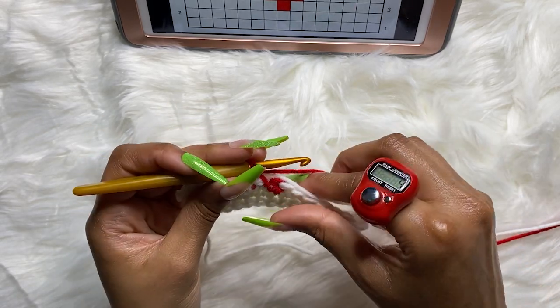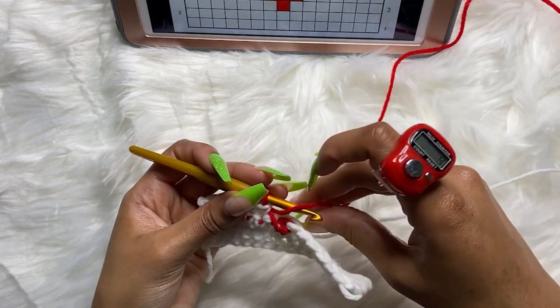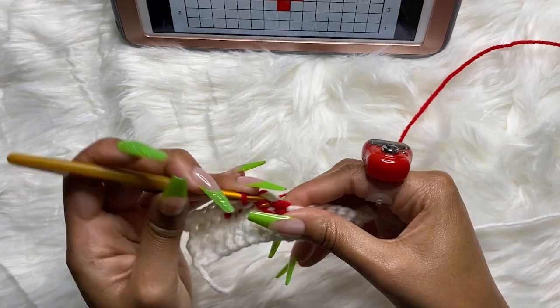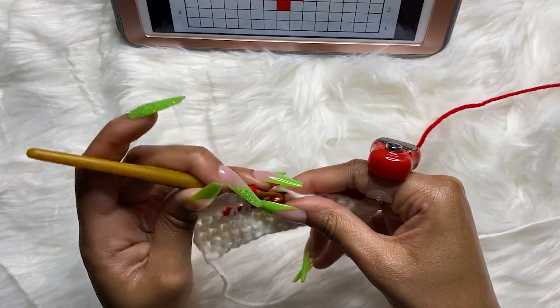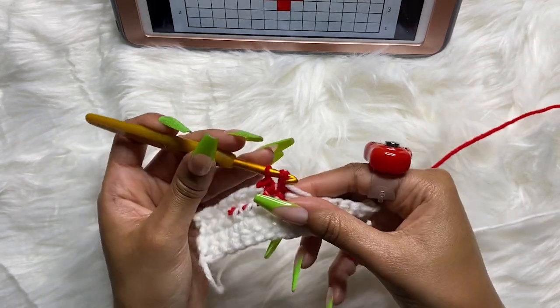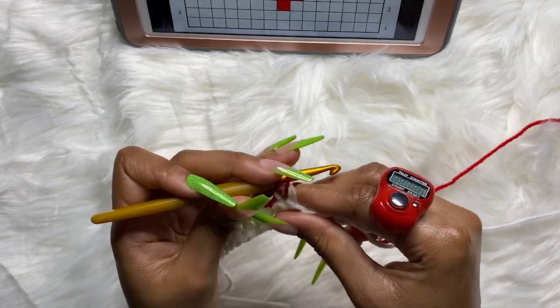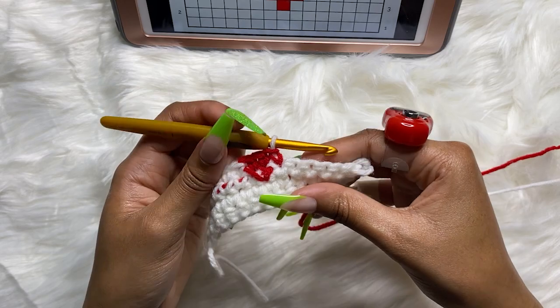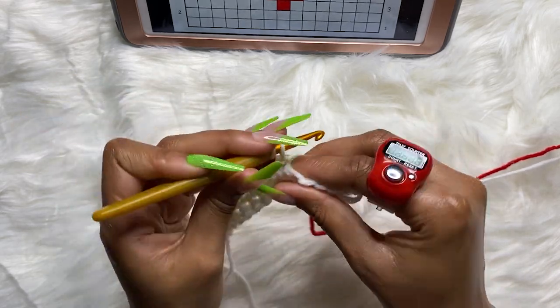So now there are 3 red. So I'm going to do 3 red stitches. So that's 1, 2, and 3. Now I'm switching back to my main color. And then there are 6 white stitches.